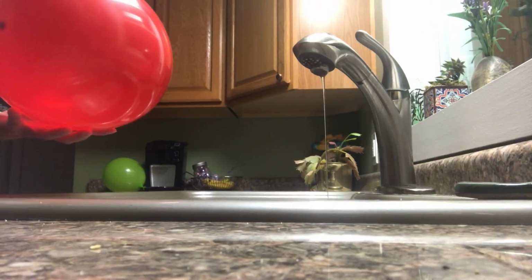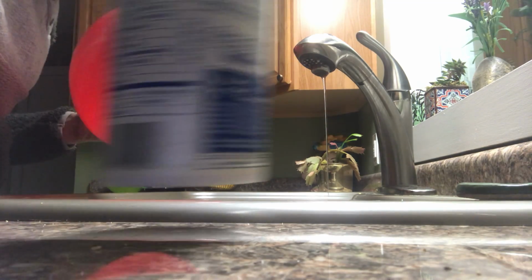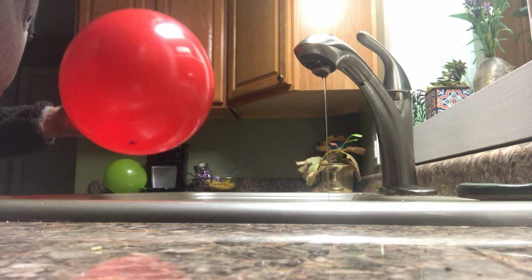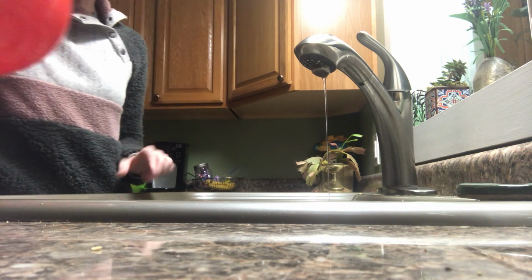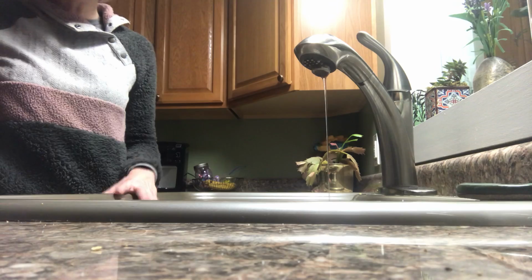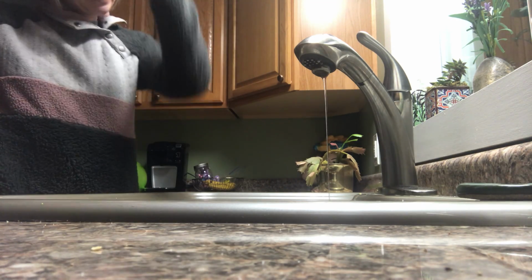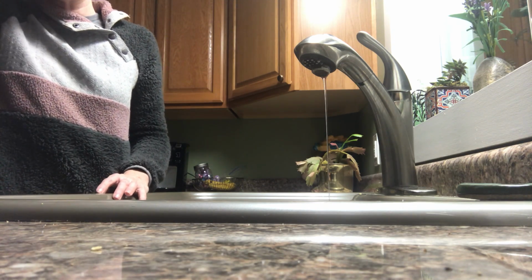So for this you're going to need a balloon, some salt, and a little bit of pepper, and a metal spoon, and a slow stream of water. So what we want to do is create an electric charge on this balloon, so we have to imbalance the atoms. So go ahead and take the balloon and rub it on your hair to create that electric charge.